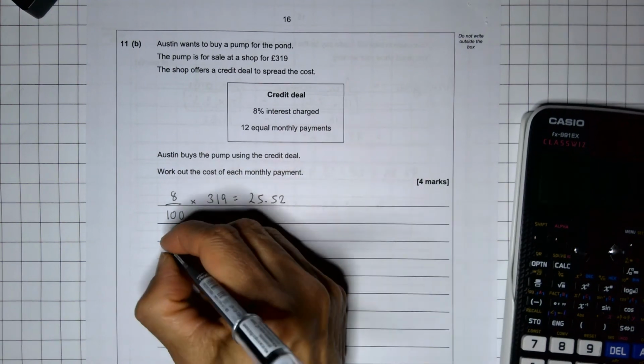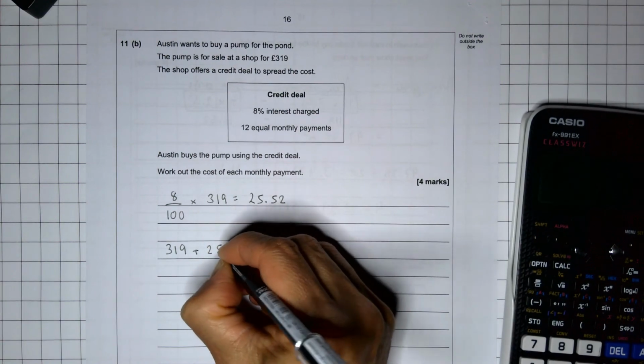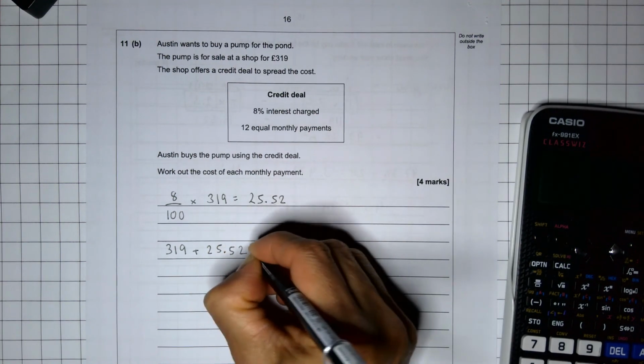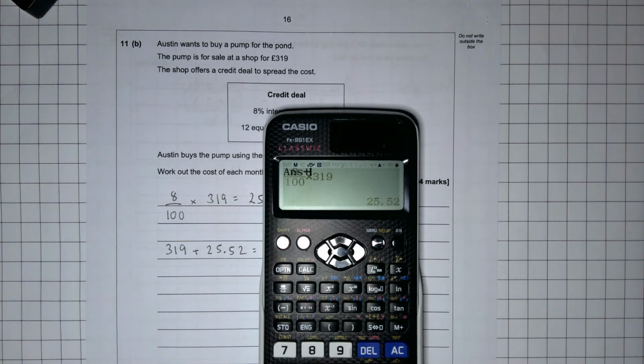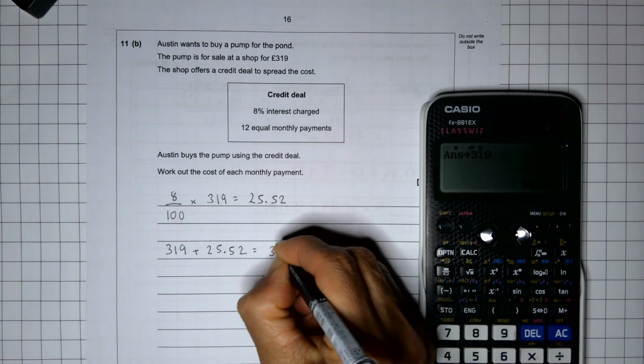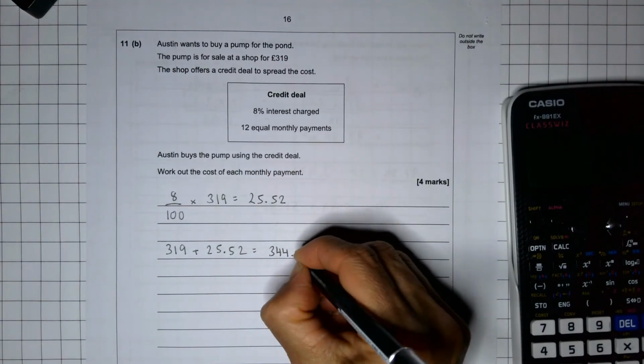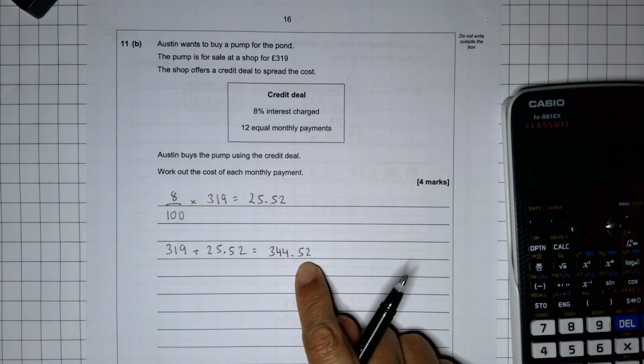So he's going to pay £319 plus another £25.52, which comes out to £344.52. So that's how much he pays in total.